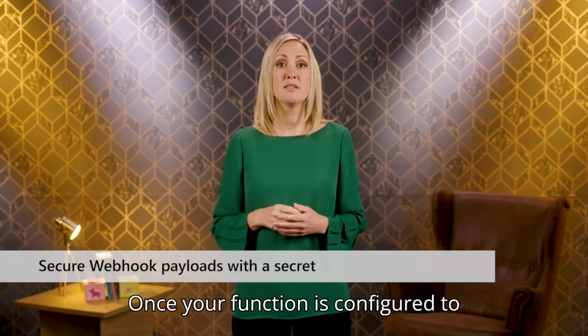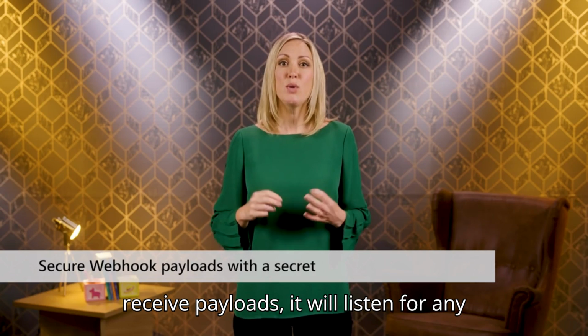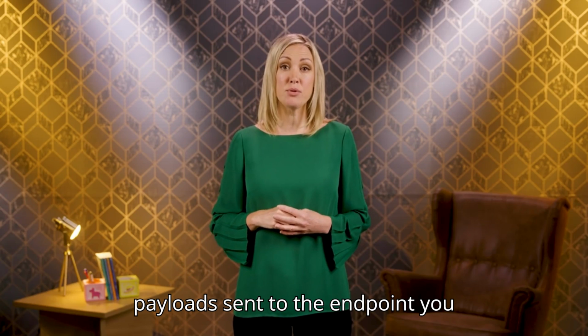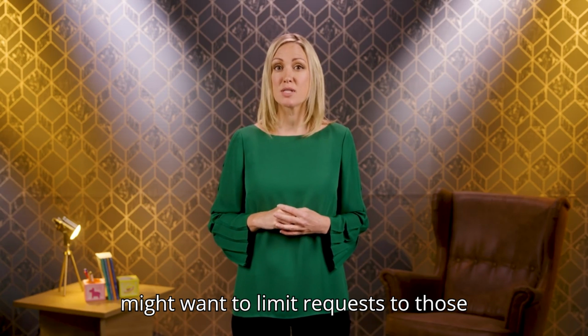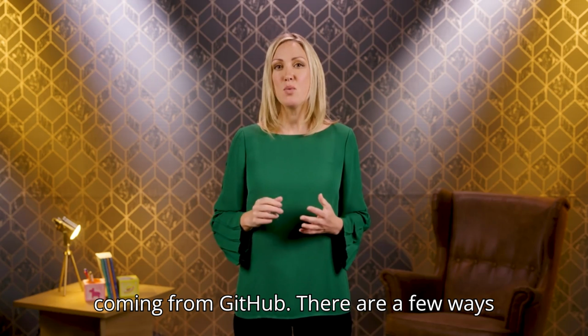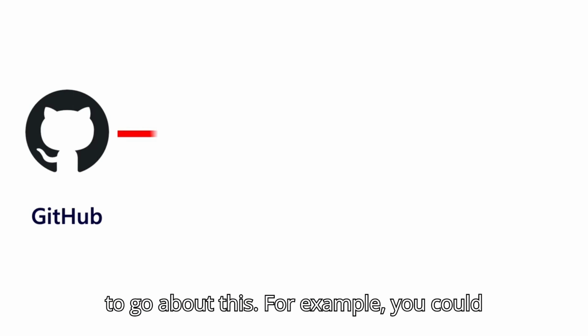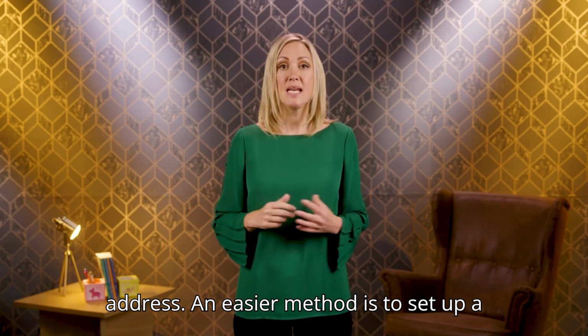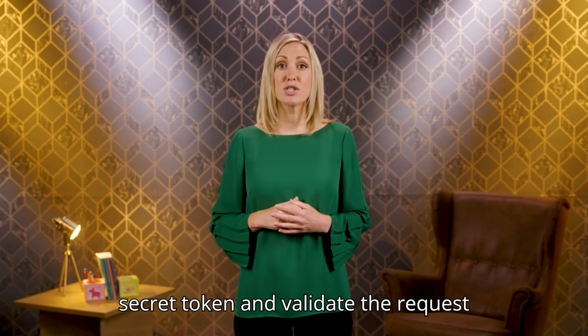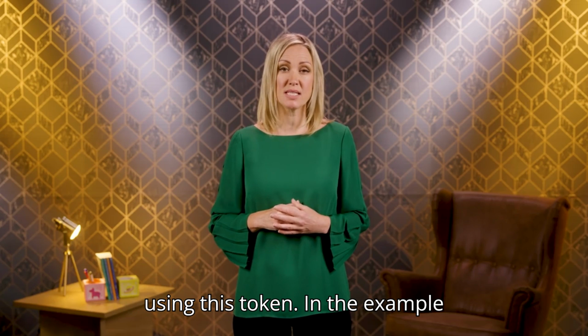Once your function is configured to receive payloads, it will listen for any payloads sent to the endpoint you configured. For security reasons, you might want to limit requests to those coming from GitHub. There are a few ways to go about this. For example, you could opt to approve requests from GitHub's IP address. An easier method is to set up a secret token and validate the request using this token.